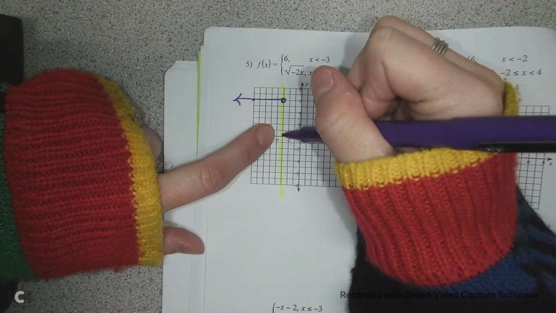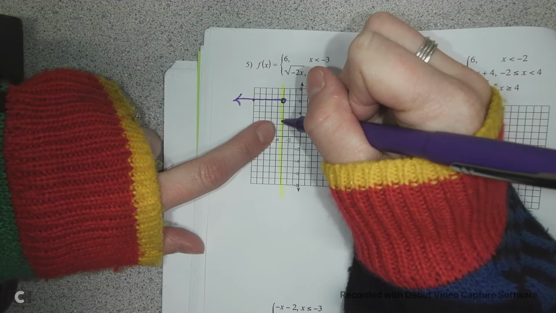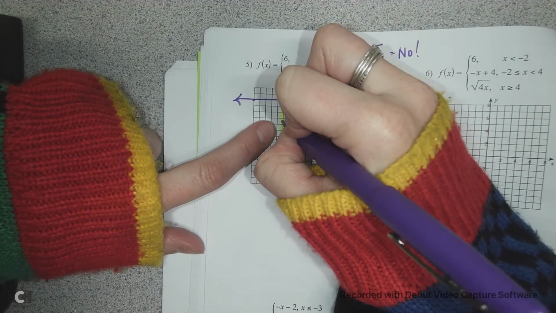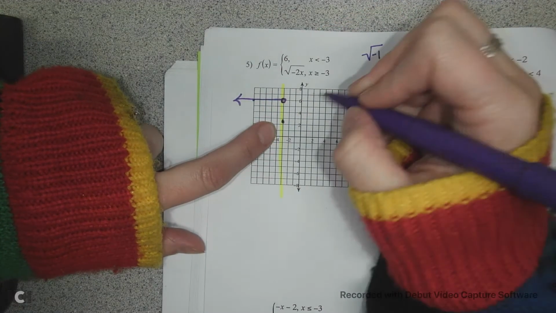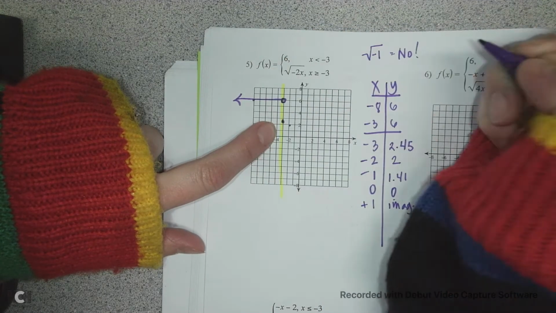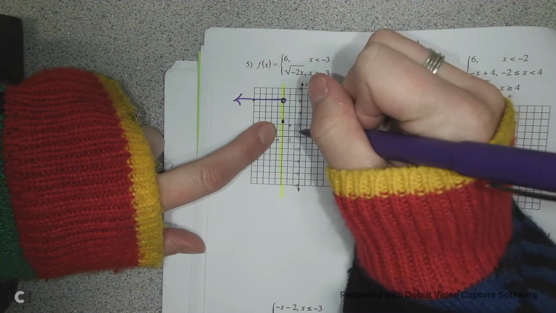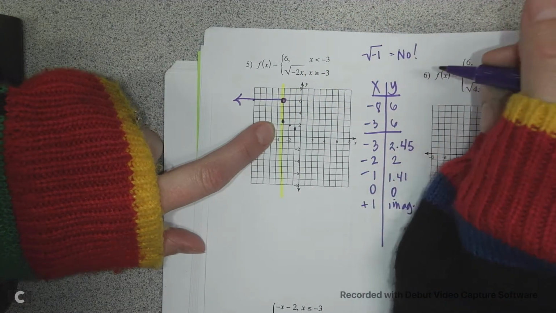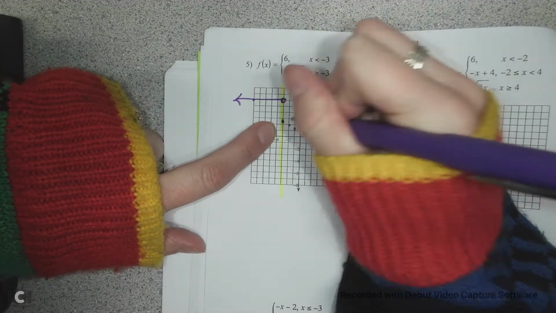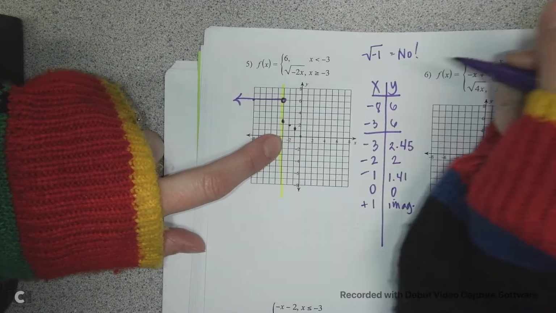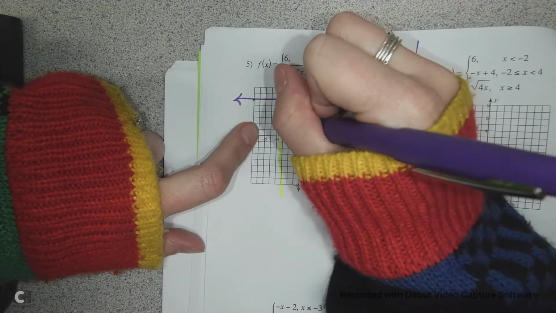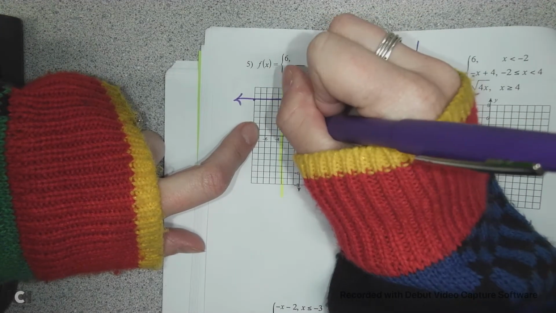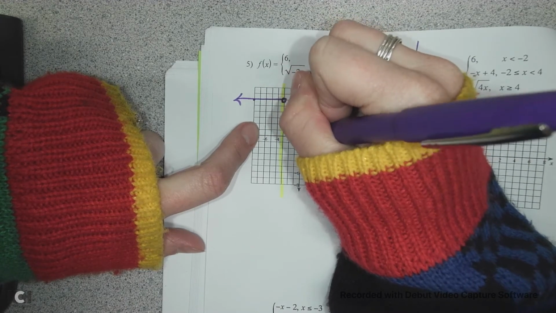So 2.45, I don't know, here? That's a perfect spot. -2, 2, -1, 1.4. Yeah. You like how I rolled the pen? Okay, and then 0, 0. And then the rest doesn't work. So it's just this cute little curve to right there. And that's okay.